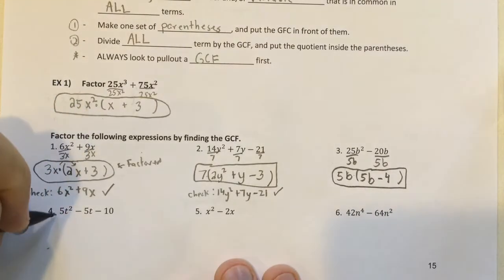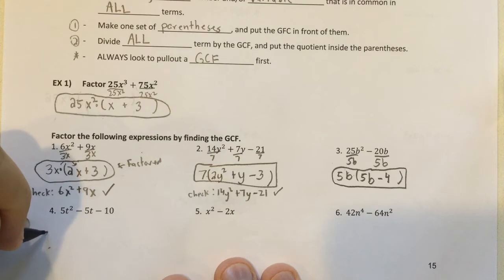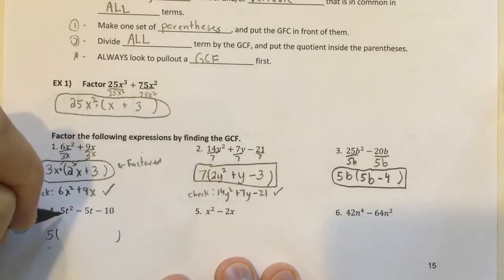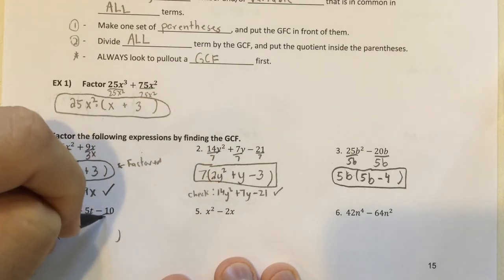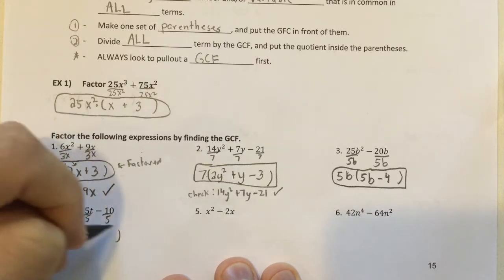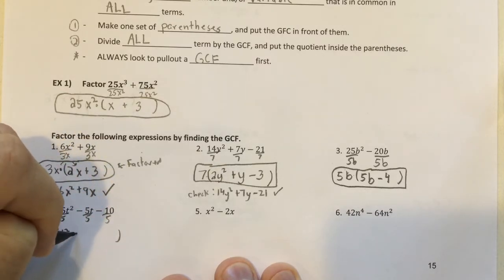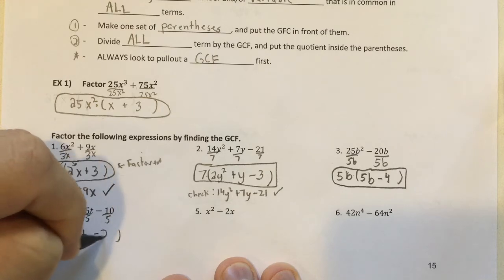For 4, you are going to have a GCF of 5. And when we divide everything by 5, notice we had 3 terms to start. 3 terms need to be in here. T squared minus t minus 2.